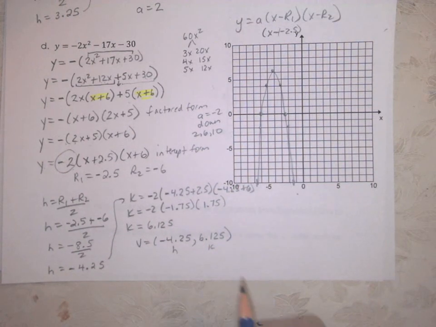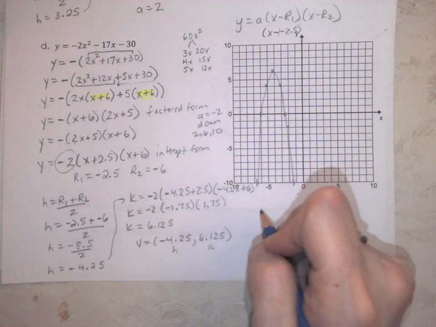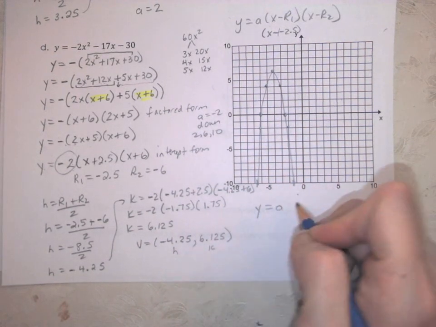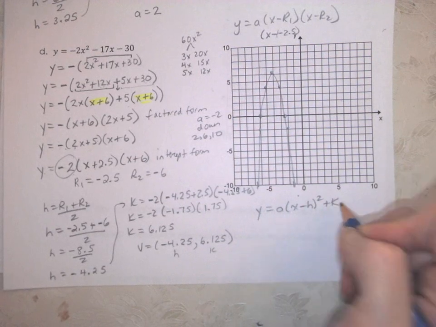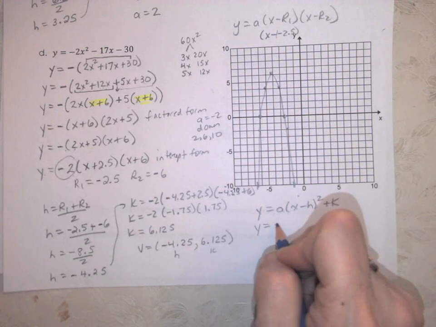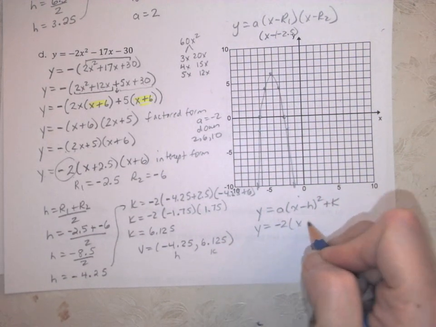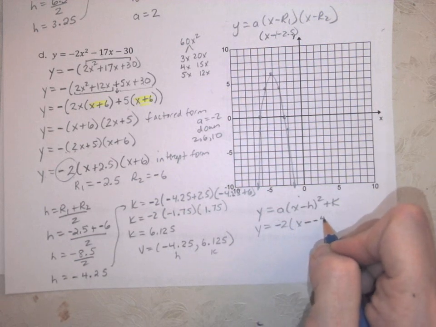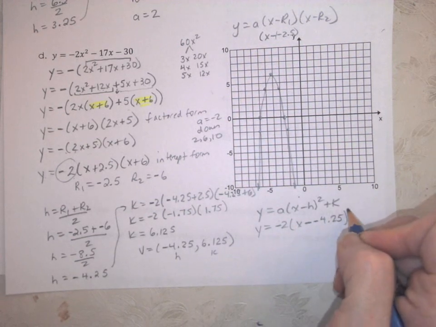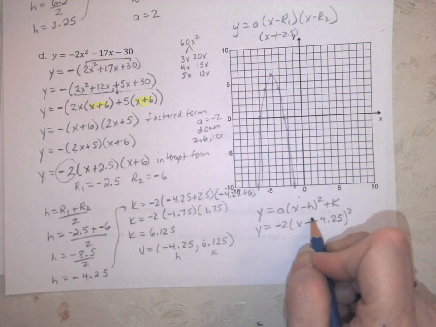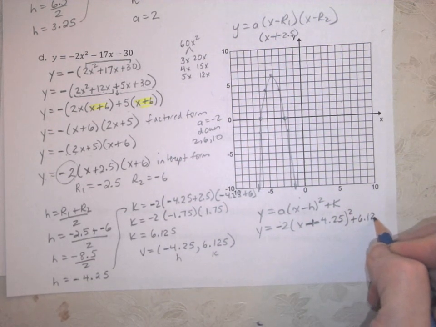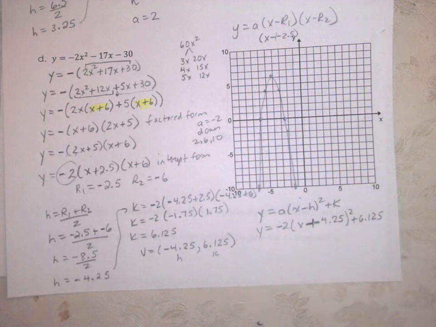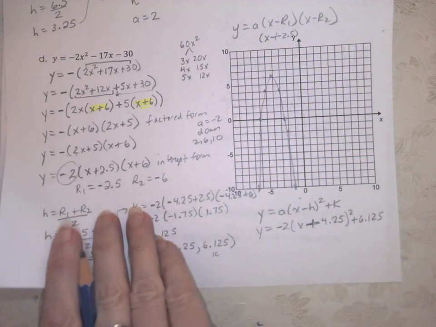Okay, and now we want to put it into vertex form. So our general form, and then we're going to replace a with -2, x minus -4.25 squared, minus negative becomes plus 6.125. And there would be our vertex form.